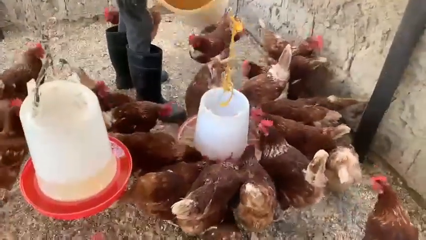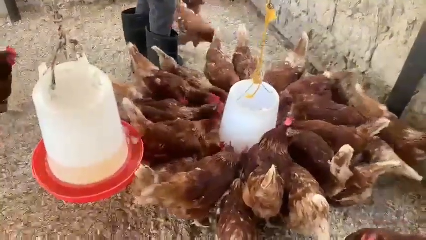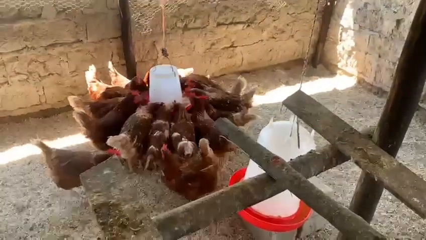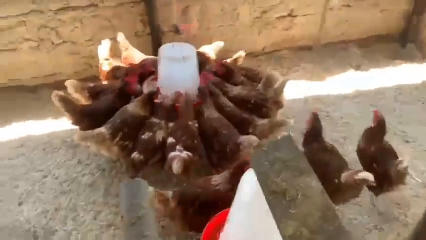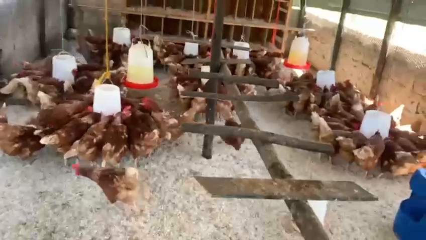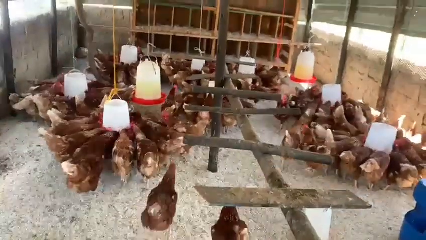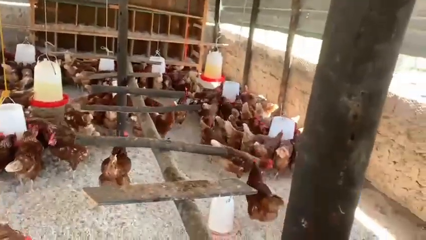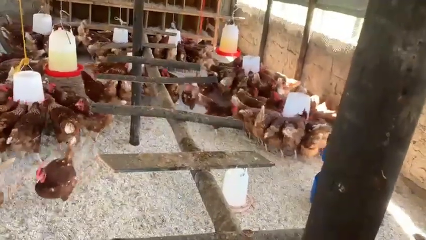When I multiply it, I will get 22,330 grams per day. So I will divide it by 1,000 grams to convert it to kg. Then I will get 23 kg per day. This is the feed that I give my chickens every day. So you have to put your numbers there. My birds eat 23 kg of feed per day.